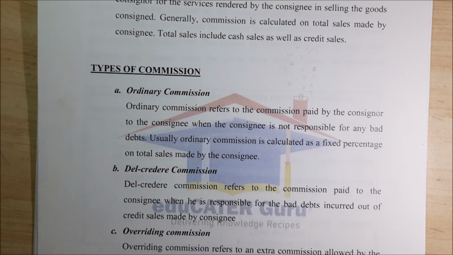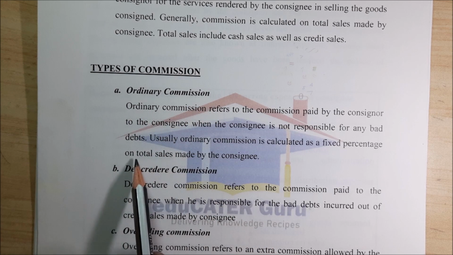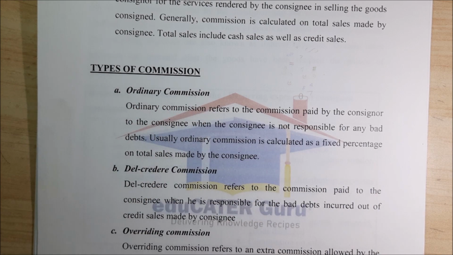If that person doesn't pay, then it is your responsibility. For that he is going to get extra commission. If that extra commission is not there, I am only going to get the normal commission. That commission is called ordinary commission. Let me clarify. Assuming that ordinary commission is 5%, the extra commission is 3%. That 3% is for taking the responsibility of bad debts. So 5 plus 3 becomes 8. But if I am going to get only the ordinary commission, it means that you are not going to take any responsibility for the bad debts. That commission is called ordinary commission.